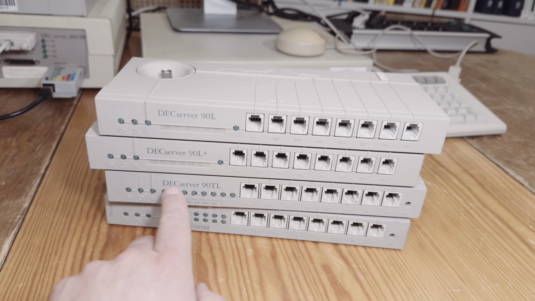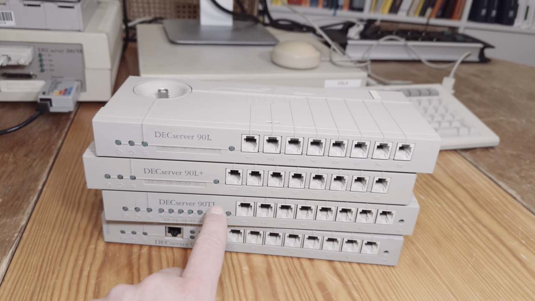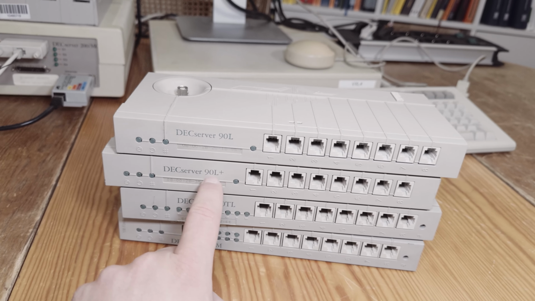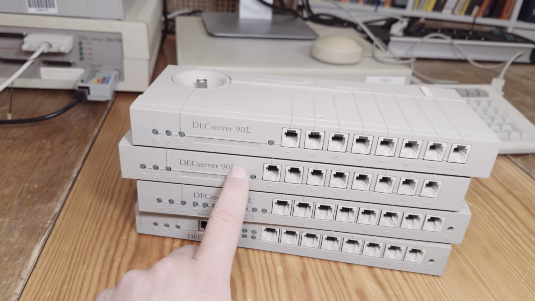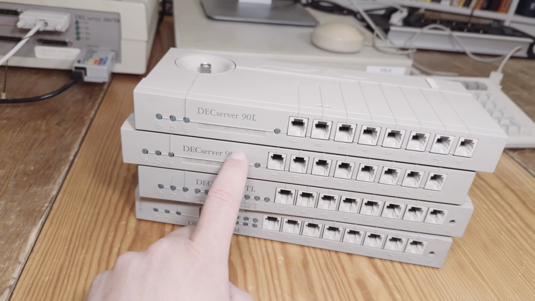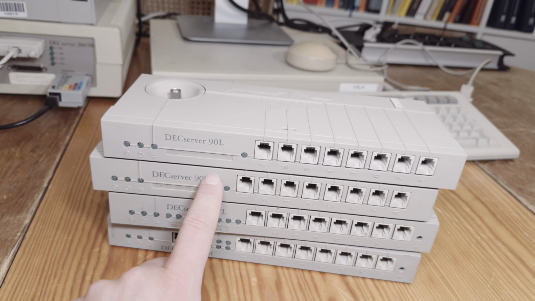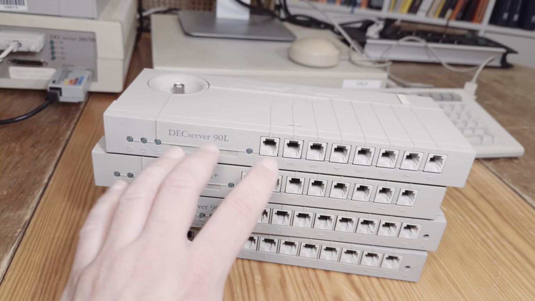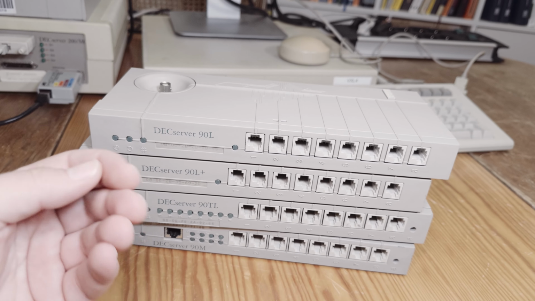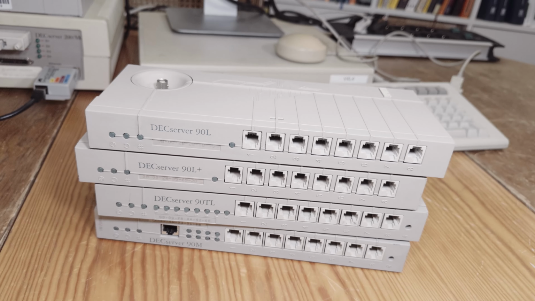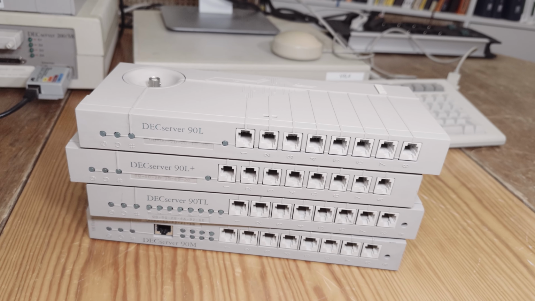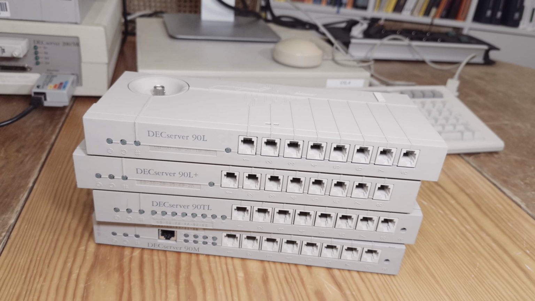Down here is the next generation, the DECserver 90TL, and the L stands for LAT, or Local Area Transport, which is the terminal server protocol from DEC. The DEC servers were a quite popular product from DEC, because they made VAXes and Alphas, so they made time-sharing machines, and then they needed servers for that purpose.